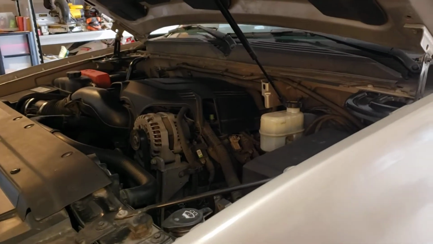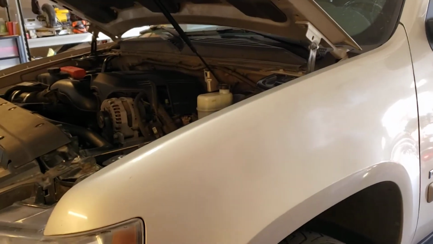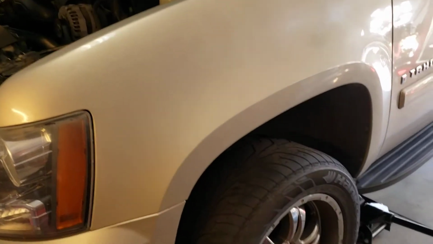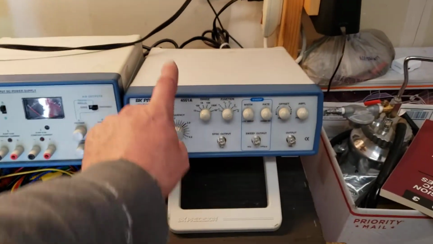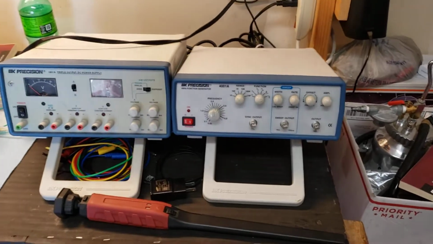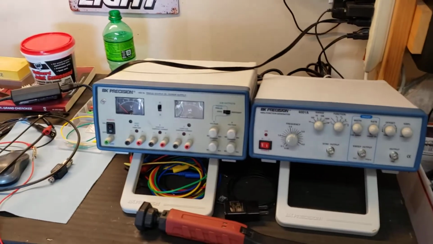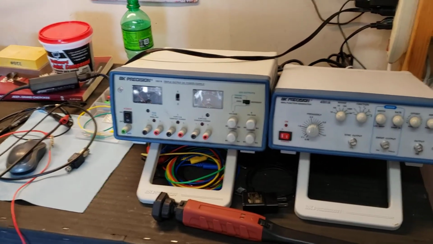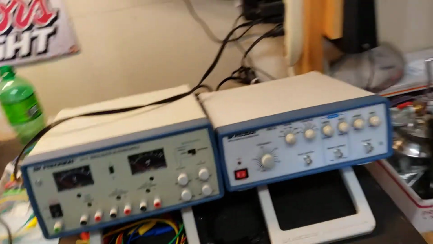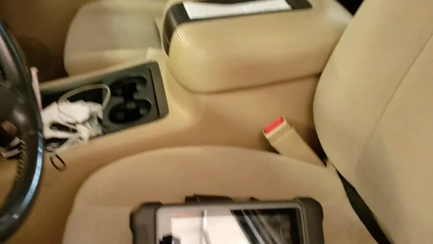Already got a 2007 Chevy Tahoe 5.3 four-wheel drive. Just wanted to show you how you could apply a function generator to a vehicle for troubleshooting. If I had the new MaxAssist Ultra scan tool, it has this function generator built into it. I don't have the new one. It's like a $5,000 to $6,000 scan tool, but I got one of their older ones here.